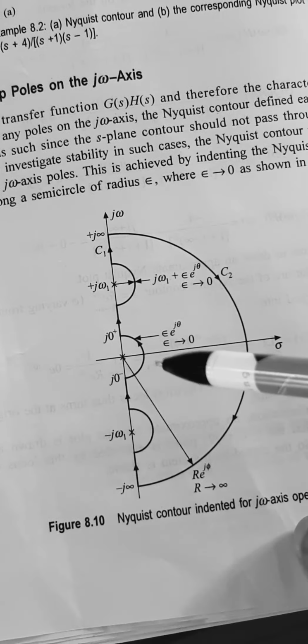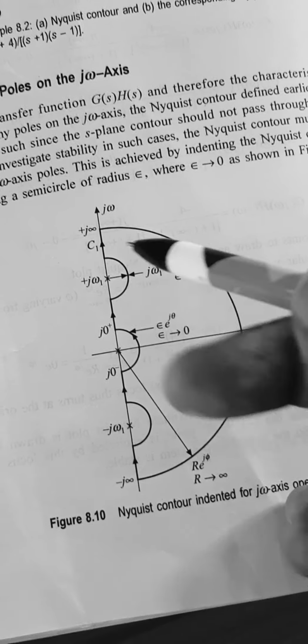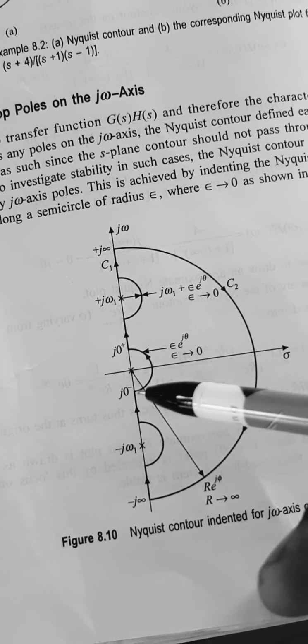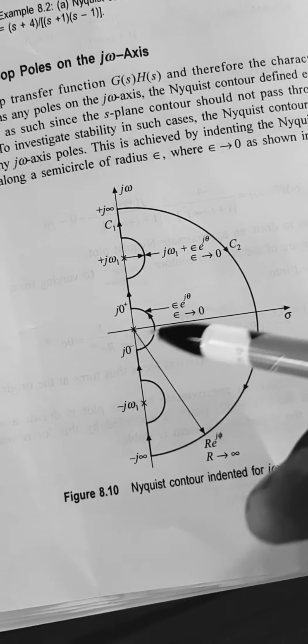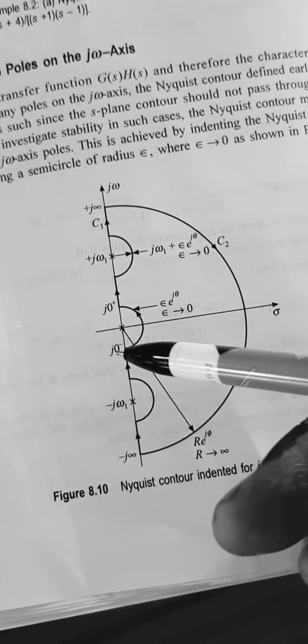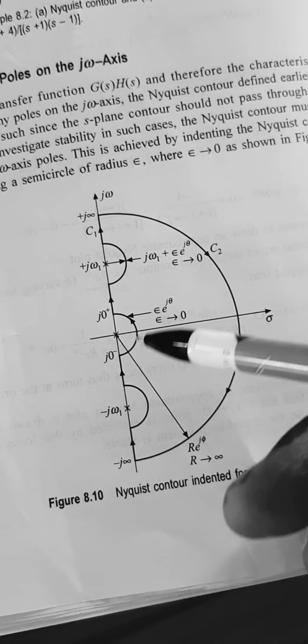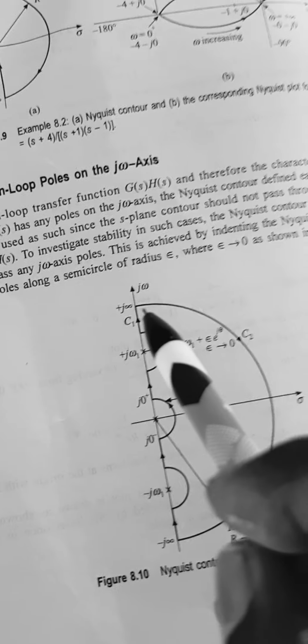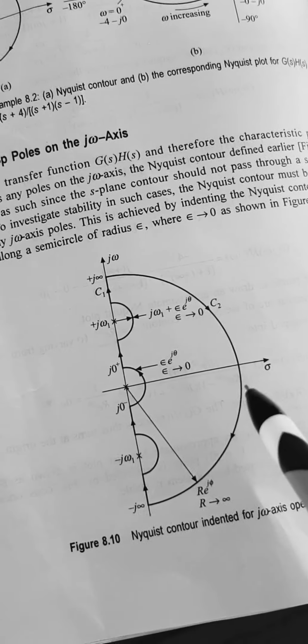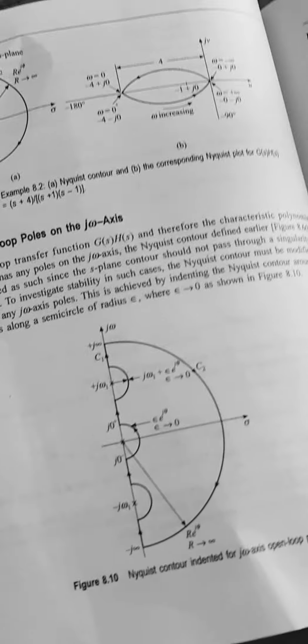The angle is 0 degrees here, if you come like this it is minus 90 degrees, and if you go like this it is plus 90. So it will be minus 90, 0, plus 90. Then what about the C2 arc? The C2 arc is plus 90 starting from here, so plus 90, 0, minus 90. That difference you should understand.